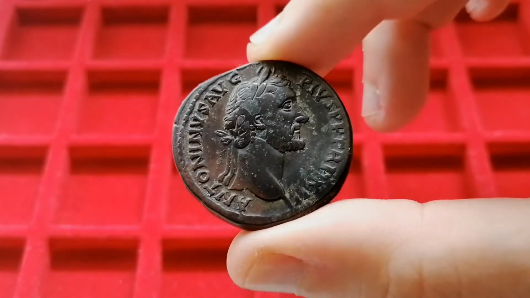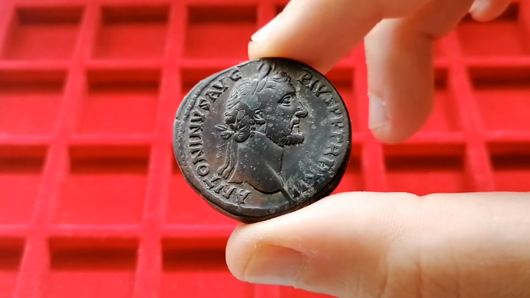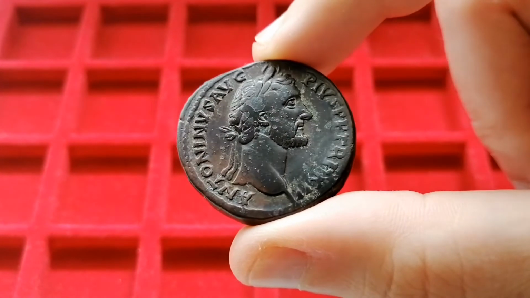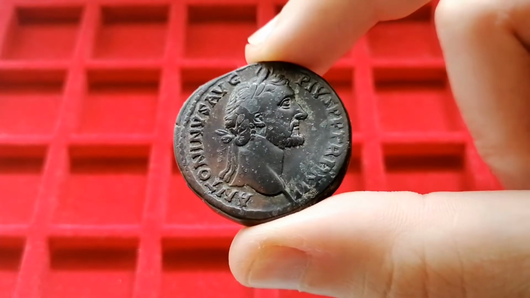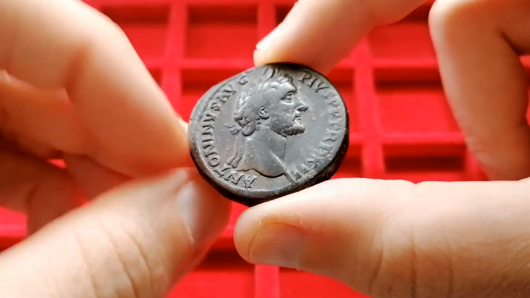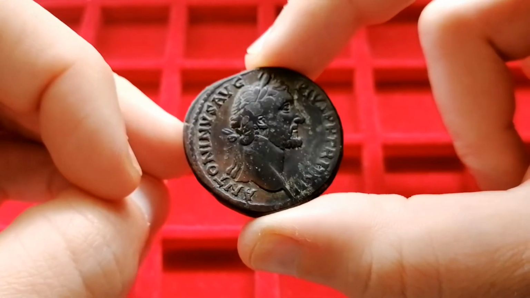I feel like we should do something a bit different today. We're always about accumulating coins here: collecting, acquiring, studying, cataloging. No, today we are going to spend some money.